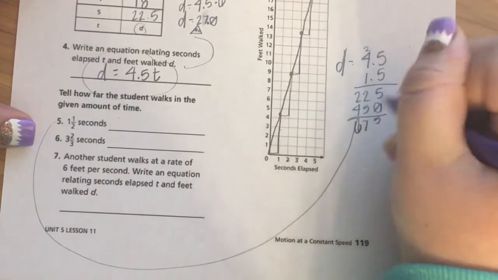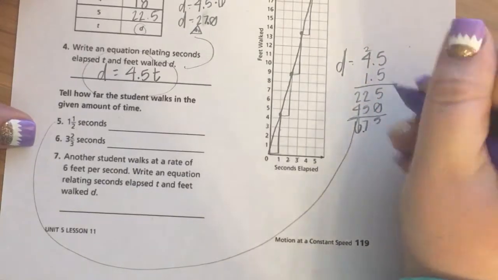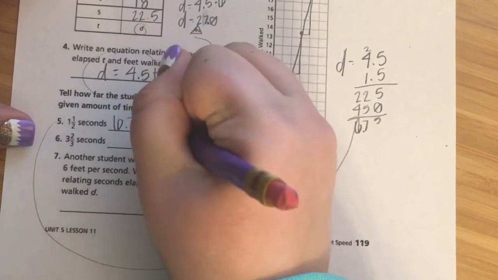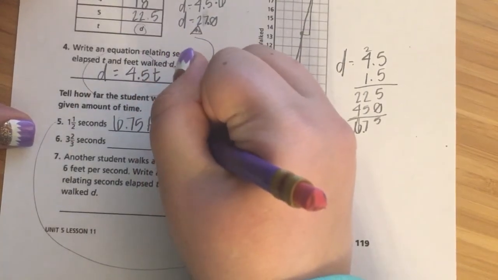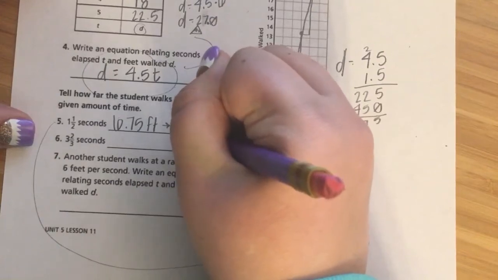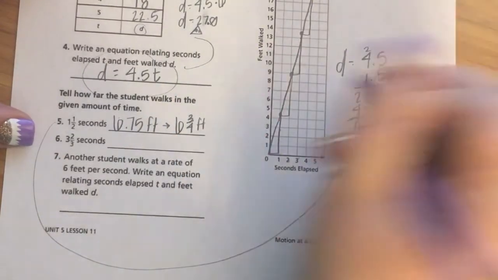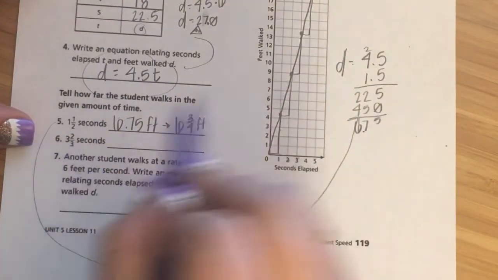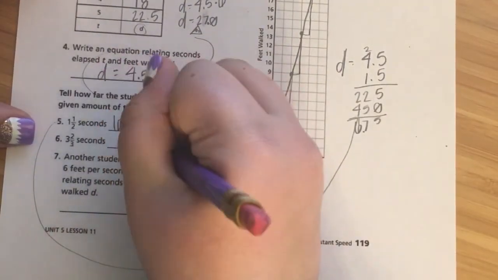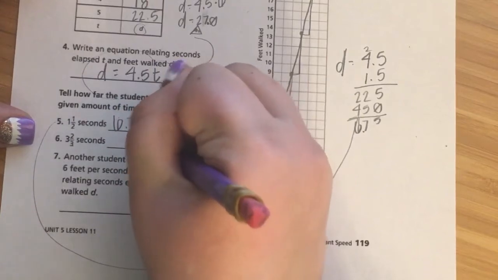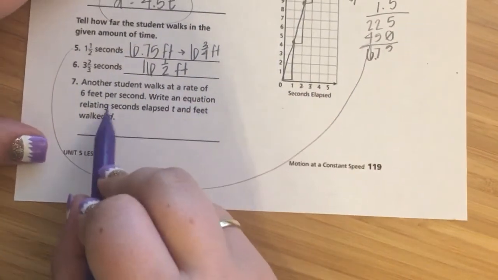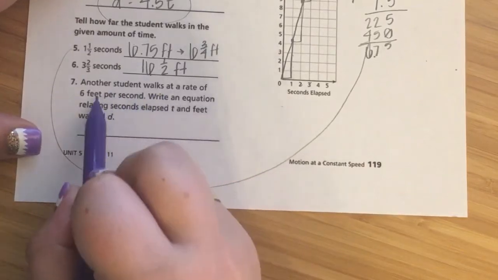6 3/4 feet, which actually totally makes sense because it's right in between that 1 and that 2, because it's 1.5, right? So I could write 6.75 feet. I could write 6 3/4 feet. Either way, it's that 6 3/4. I'm going to set it up the same way for 3 2/3. I plug that in for my T. T is the variable that I put in the time, and I get 16.5.